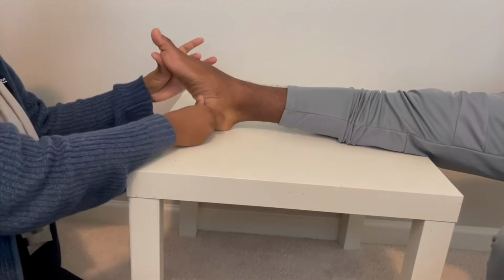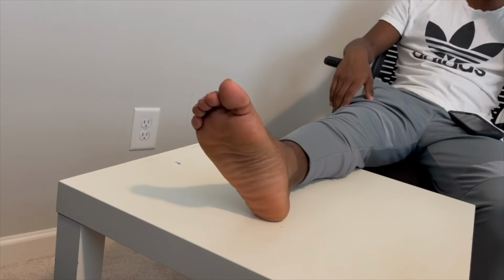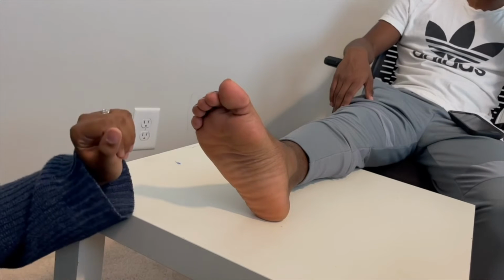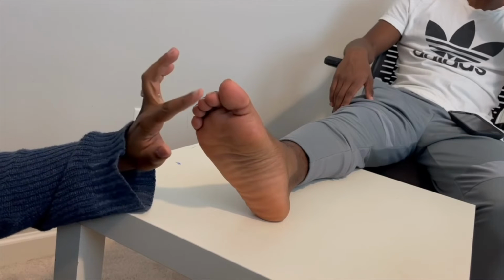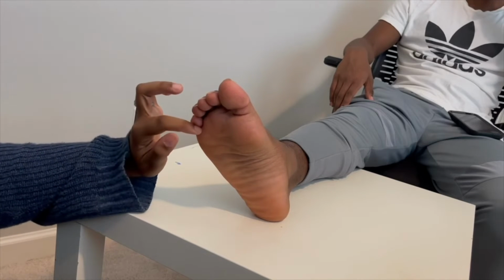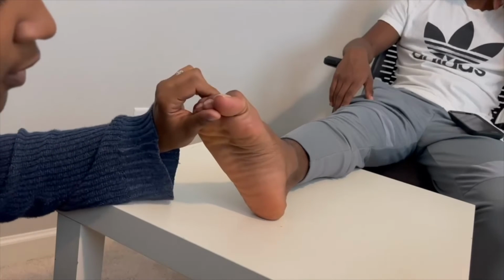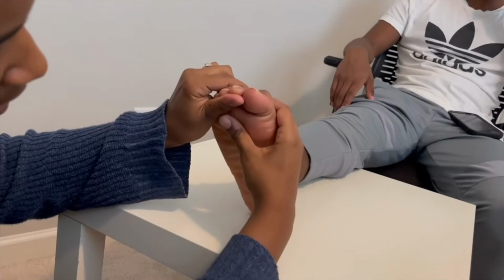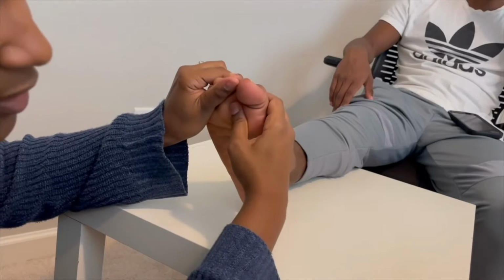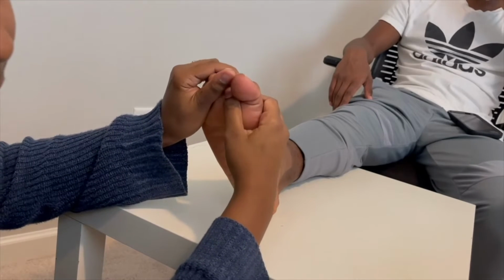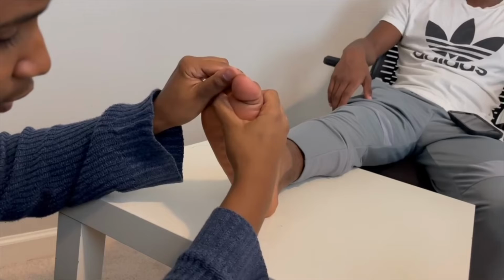Okay? And then ask your patient to curl or flex their toes and resist that flexion of the digits 2nd through 5th. So go ahead and curl your toes, resist that flexion, and then follow the tendon distally that's inserted into the 4 digits.